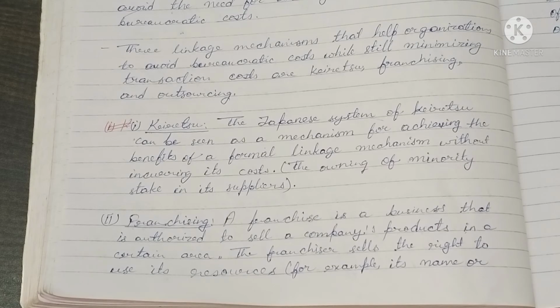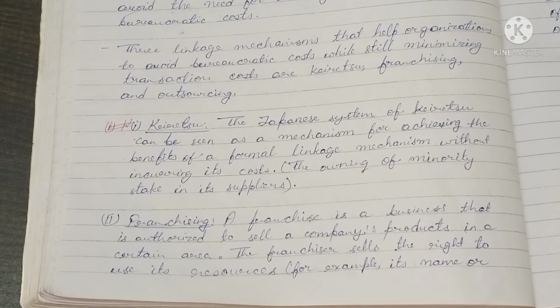Formally, the organization has authority over the supplier company, because the stock of that supplier company has already been purchased by the organization. So there is no need to maintain, meaning there is no transaction cost in this case.